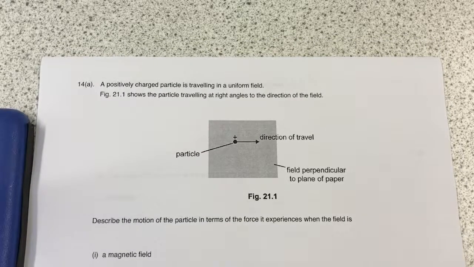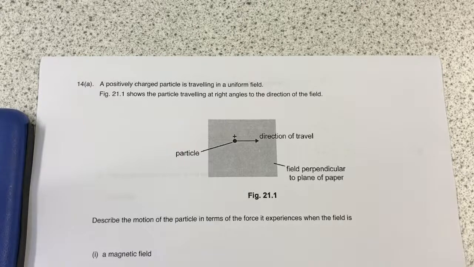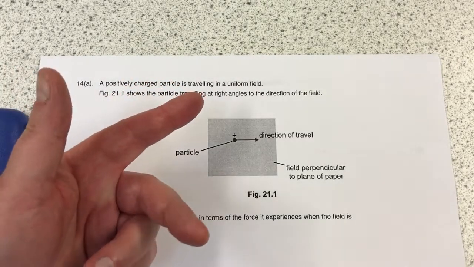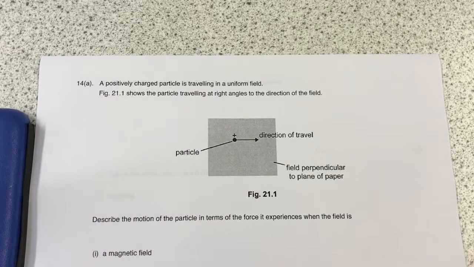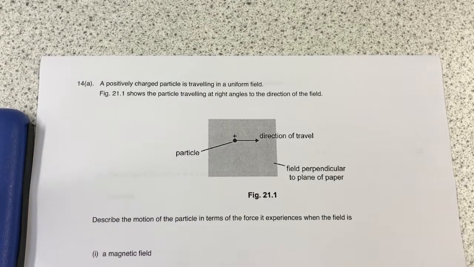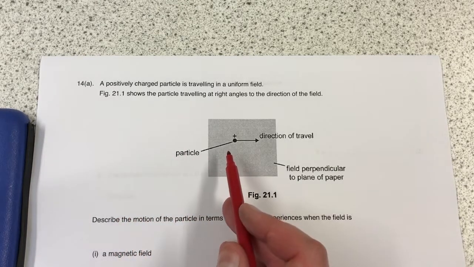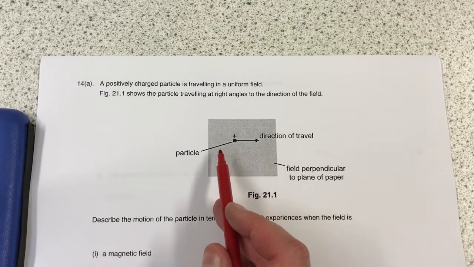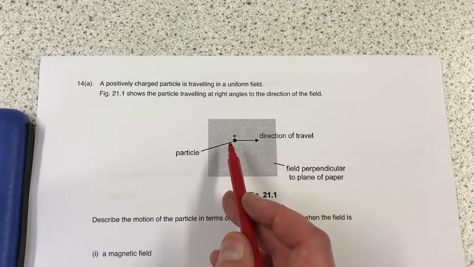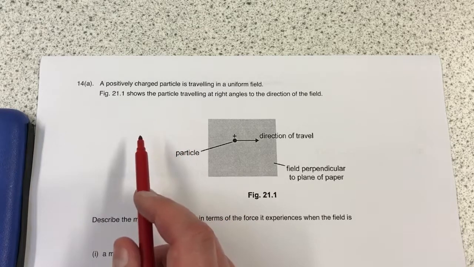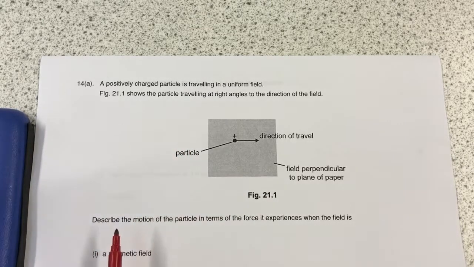Question 14, a classic kind of question. Try not to get bogged down with the using of Fleming's left-hand rule here. This is a question looking to compare magnetic forces experienced by moving charged particles and electric forces experienced by moving charged particles. And this is linked very much to the lesson that we did on the velocity selector, so if you feel the need to review that lesson, you should.